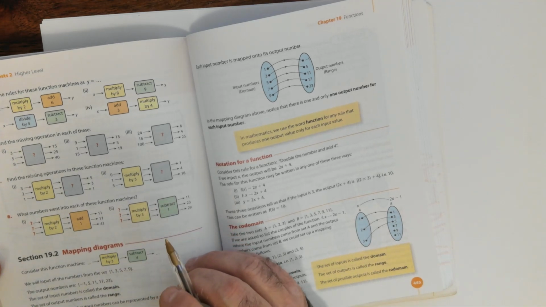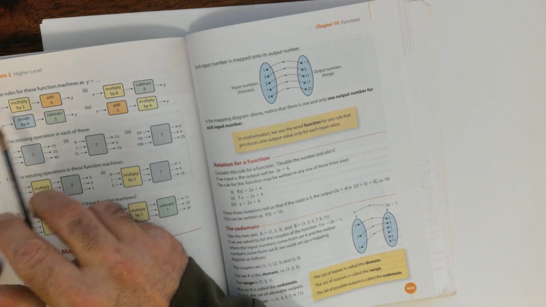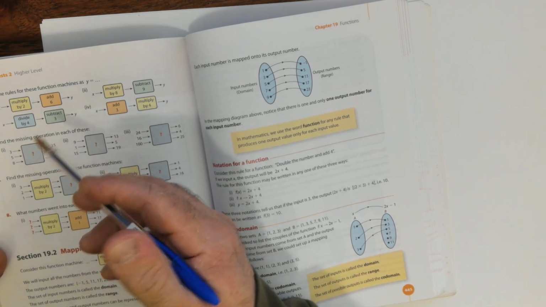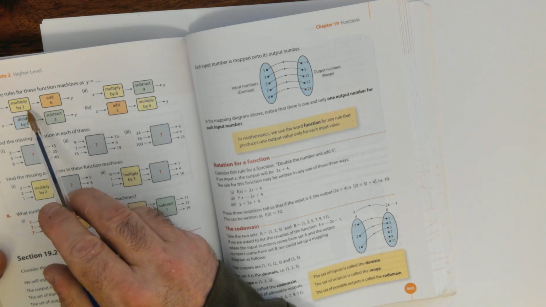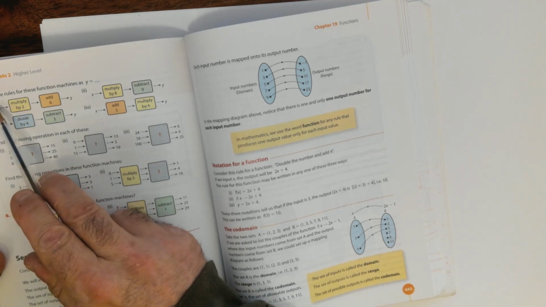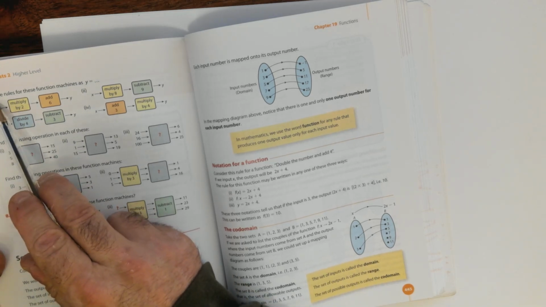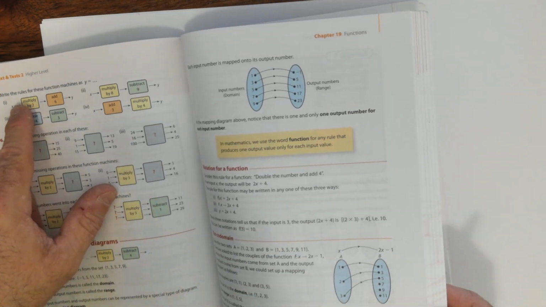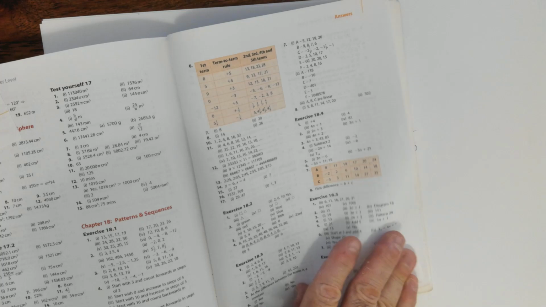Okay, so write the rules for these functions. Now I will say that writing them in words is somewhat more challenging than writing them in algebra, but it does say, and I'm not too sure, let's just check the back of the book, would write the rules be write in maths or write in words? It doesn't really specify, so there's no way of knowing really without checking the back of the book. I don't want to make a mistake and set you wrong.